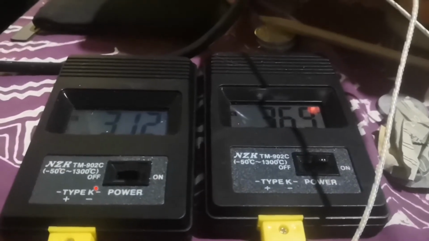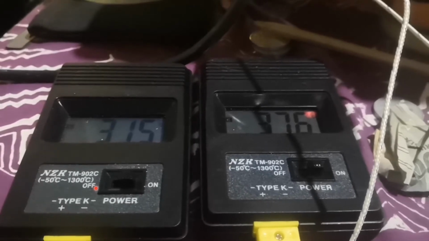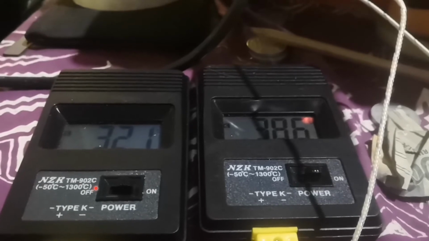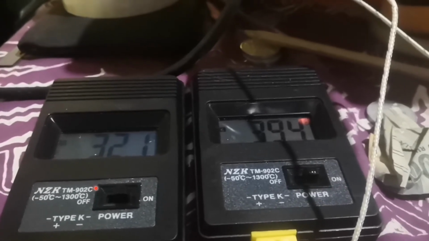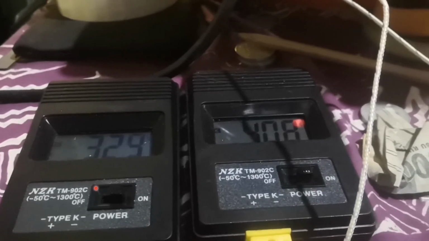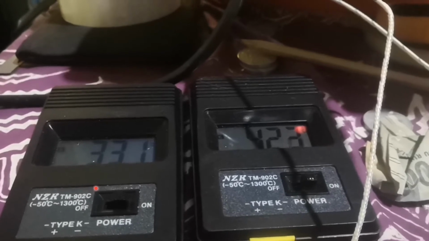The time interval is again 1 minute, and I will speed it up from now on. Now we can see that this is the final temperature of both positions, and we have written it down.